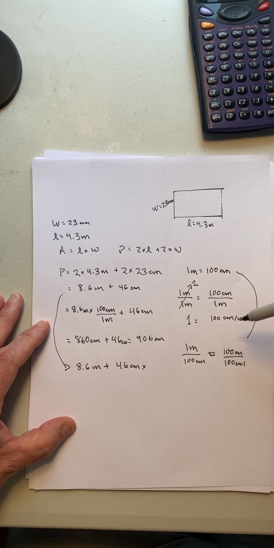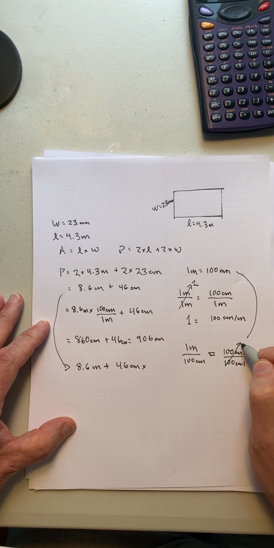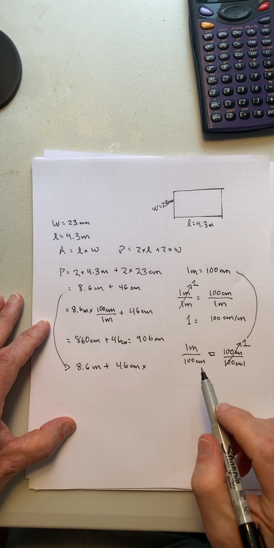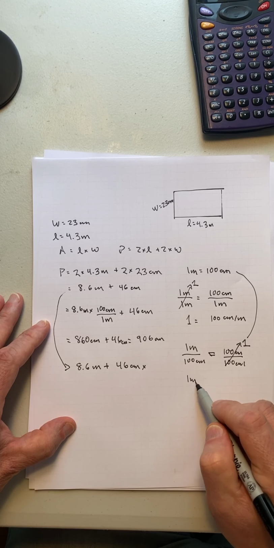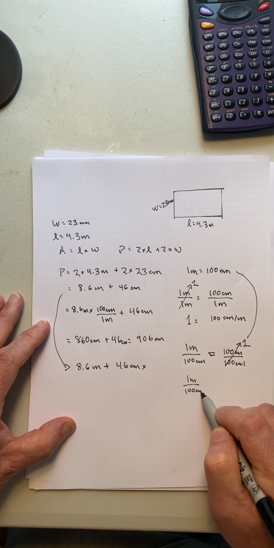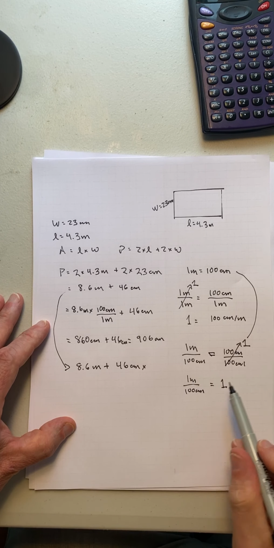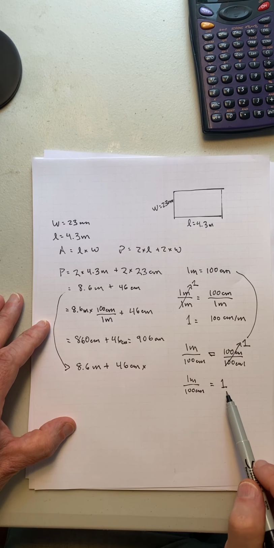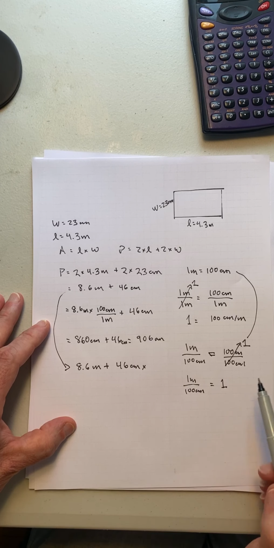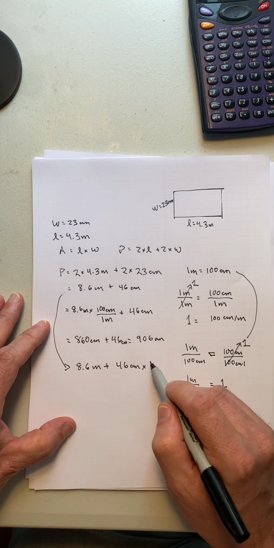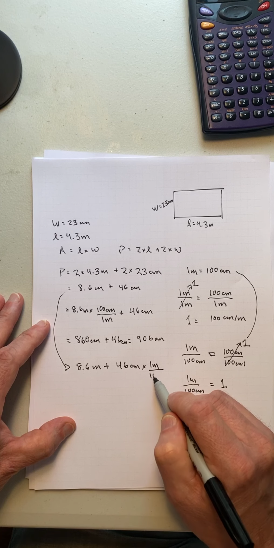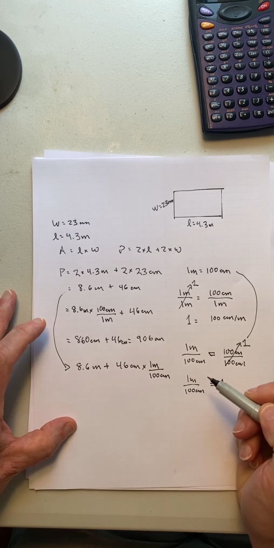Whatever we do to one side of the equation, we do to the other. This goes to the number 1. We get 1 meter per 100 centimeters. We can leave it just like this, is equal to 1. So I can take 46 centimeters and multiply it by 1, but 1 is equal to 1 meter divided by 100 centimeters.